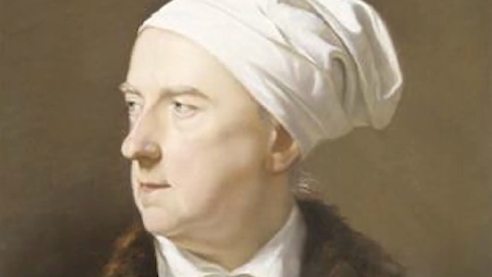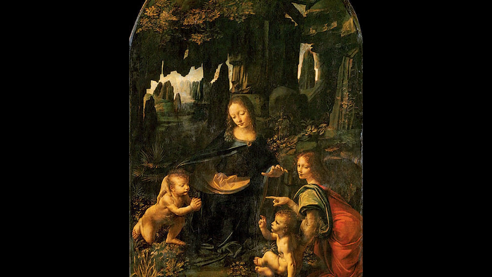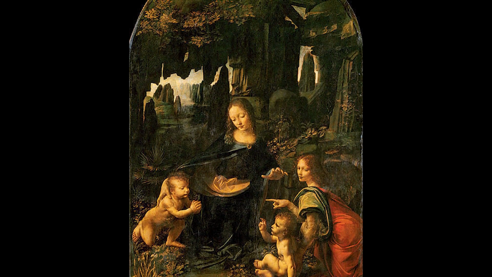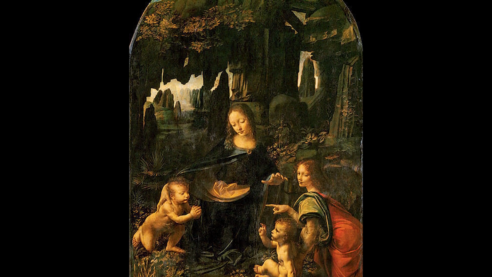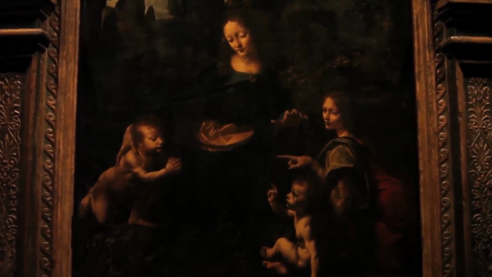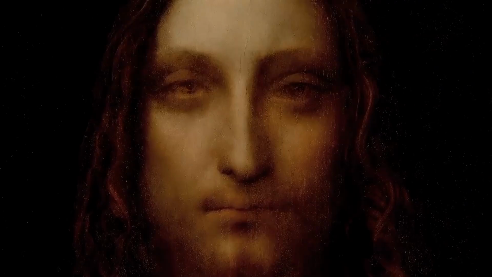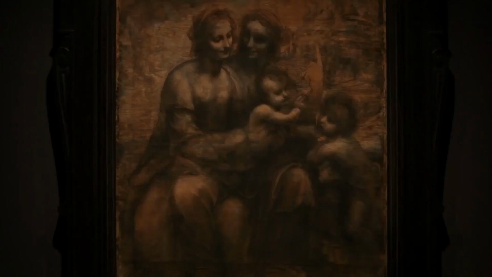Sold by the Confraternity's church, likely in 1781, it passed through various hands before landing in the collection of Gavin Hamilton, who took it to England in 1880, and the painting found a permanent home in the National Gallery. Through each version of The Virgin of the Rocks, Leonardo da Vinci weaves a narrative of faith, offers a glimpse into his masterful techniques, and leaves a lasting legacy that continues to captivate art enthusiasts today.